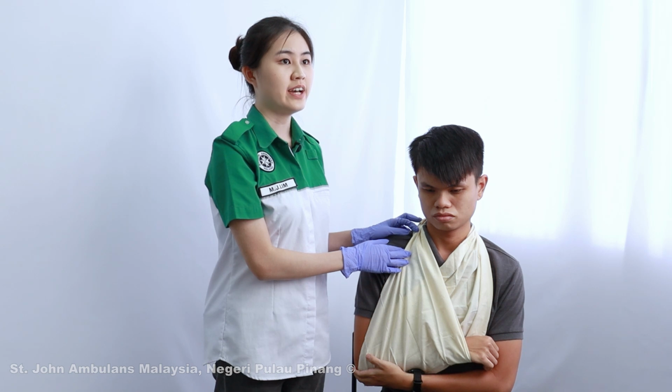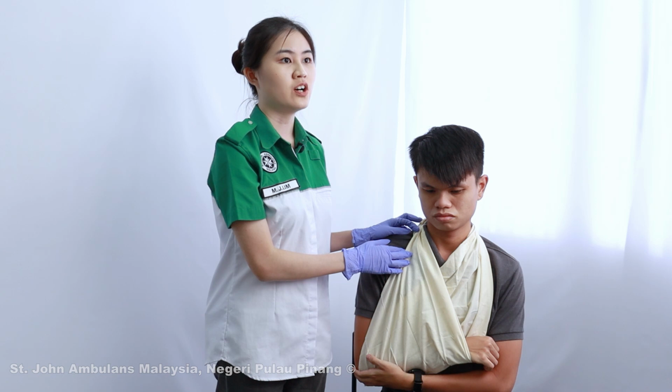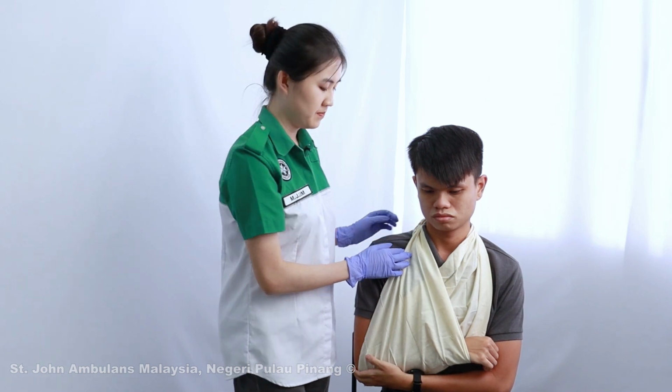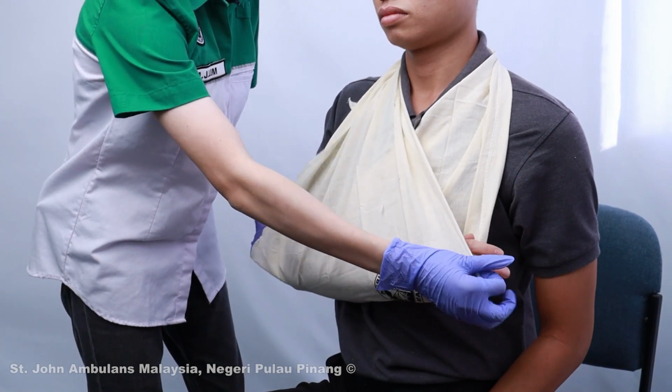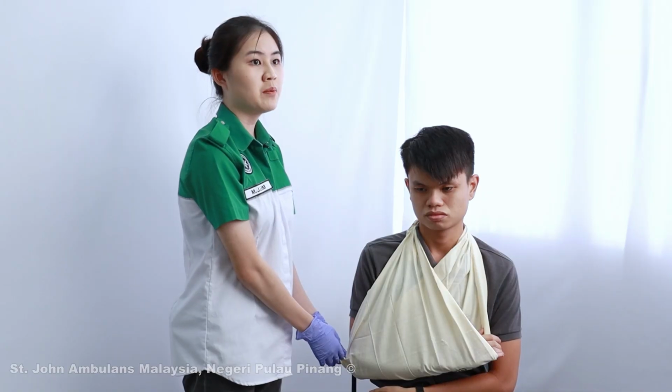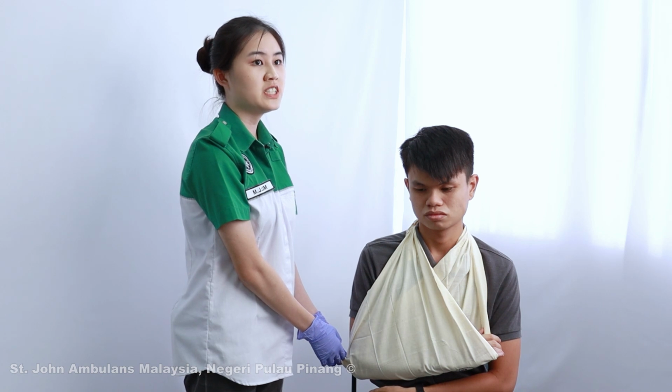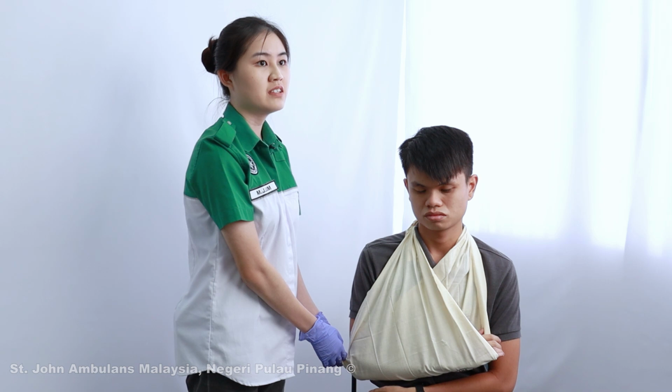Adjust the sling and extend to the top of the casualty's little fingers so that the whole arm is supported. Hold the point of the bandage and twist it until it becomes nice and tight. Then, tie it around the elbow.